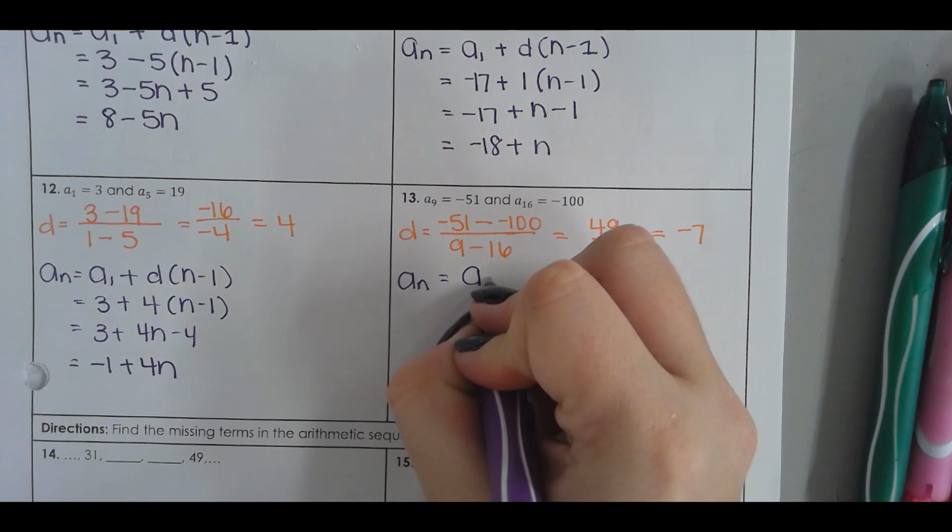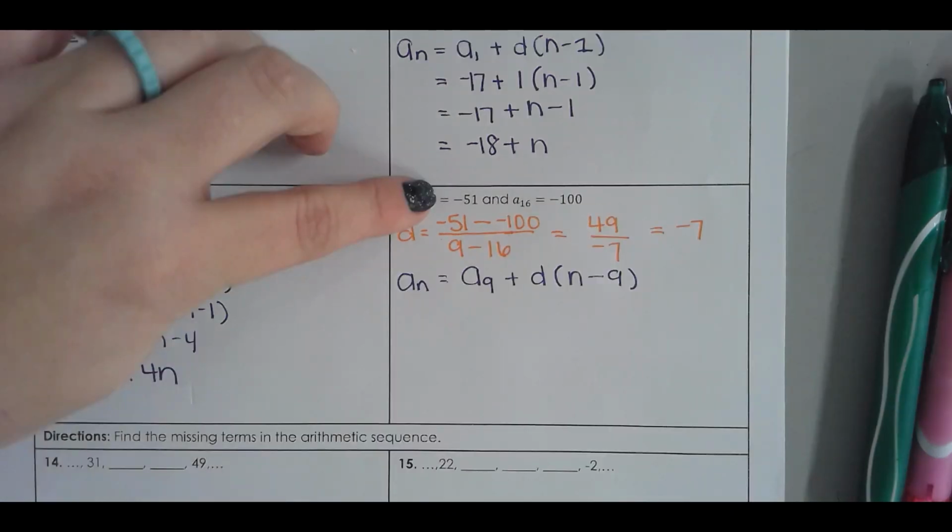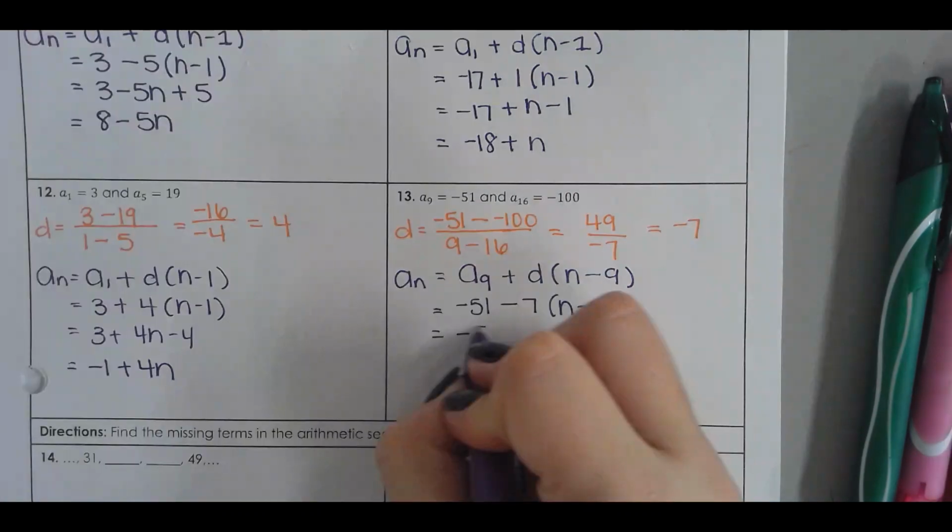A9 plus d, that in parentheses, I put n minus 9. I have to go and figure out A1, which is a lot of work. A9 is negative 51.